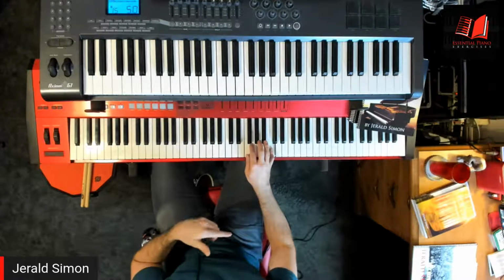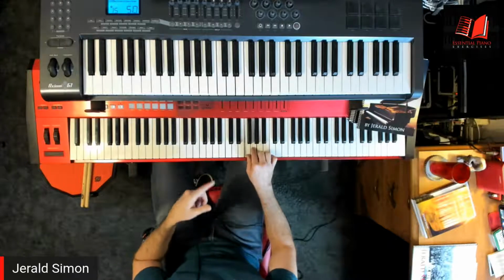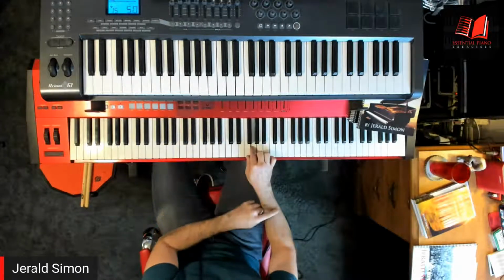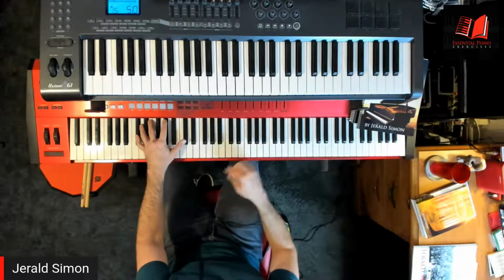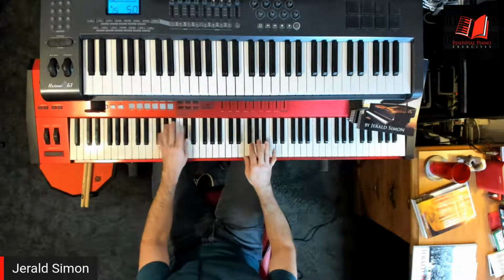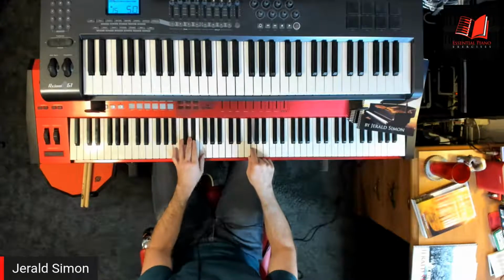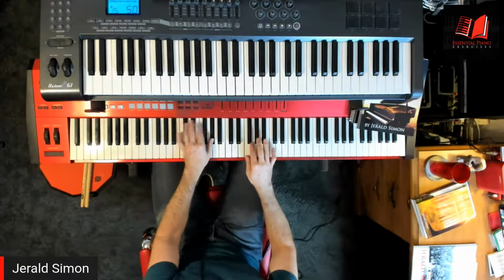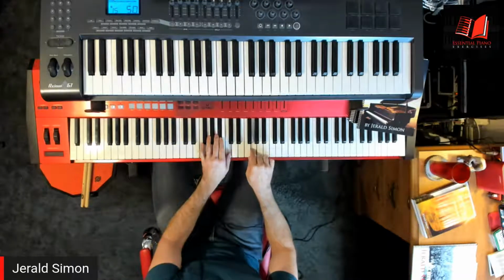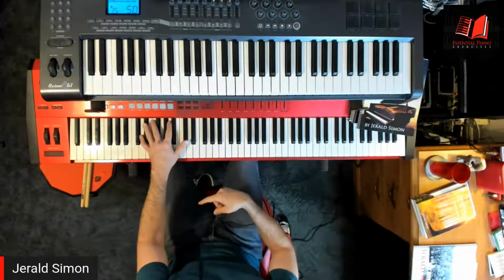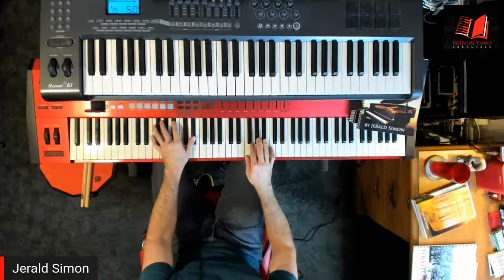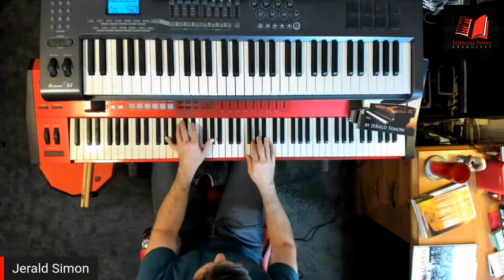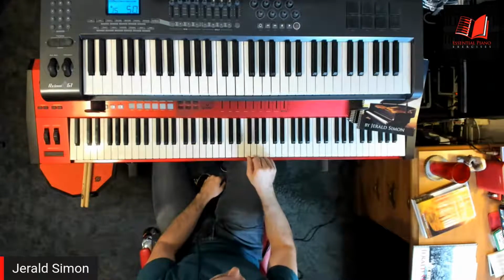1, 5, 4, 3, 2, 1. What if I take the left hand down to D flat? 1, 5, 4, 3, 2, 1. What if I go to A flat? 1, 5, 4, 3, 2, 1. What if I go to E flat? 1, 5, 4, 3, 2, 1.